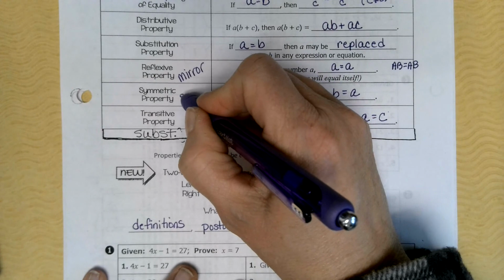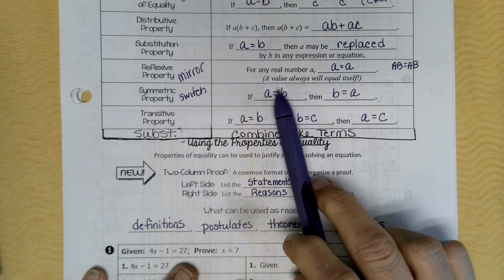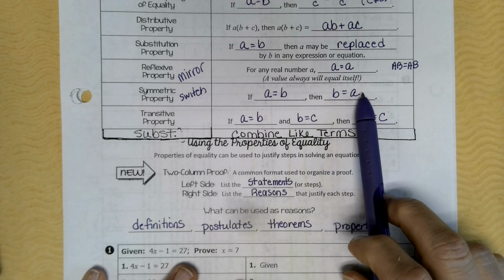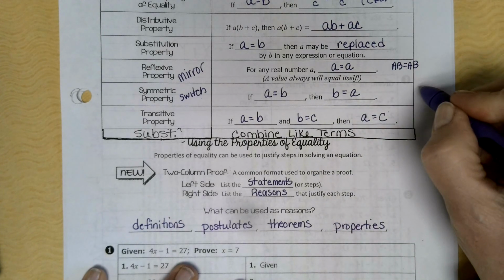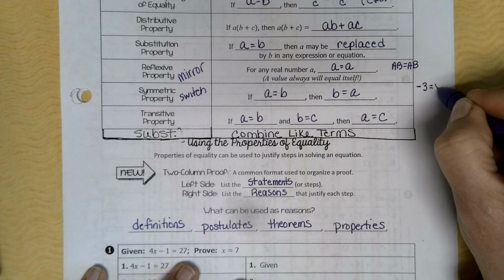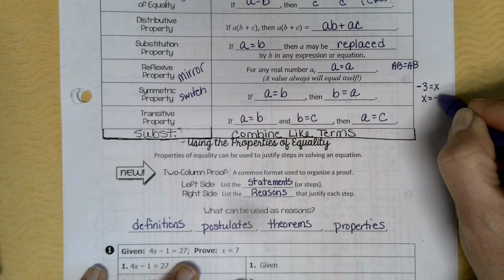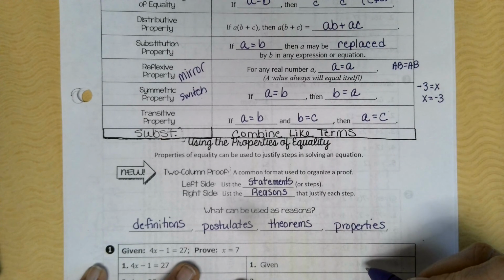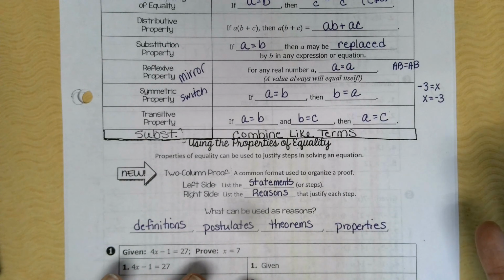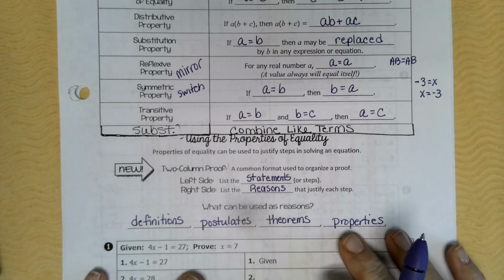Symmetric, I want you to write switch. The symmetric property says if A is equal to B, then B is equal to A. Now, we've done that in algebra. How many times have you worked out an equation and had your answer end up like this, and your teacher said, well, we're going to write it like this? You just use the symmetric property. You just switch sides. You don't have to worry about the signs. You just switch everything and the signs stay the same.